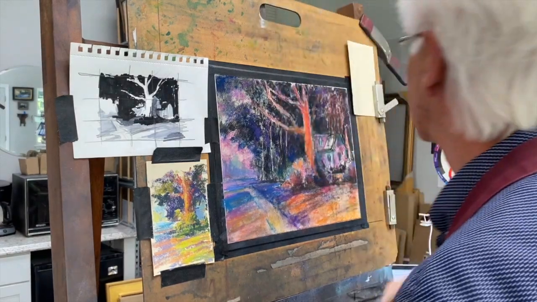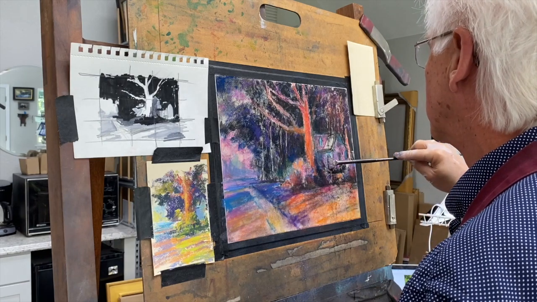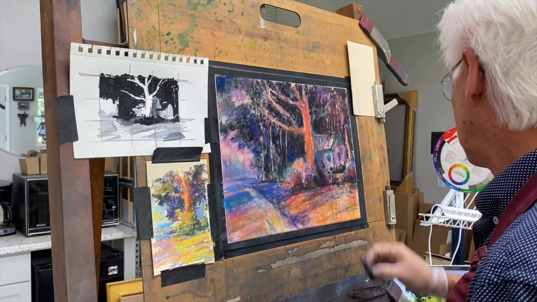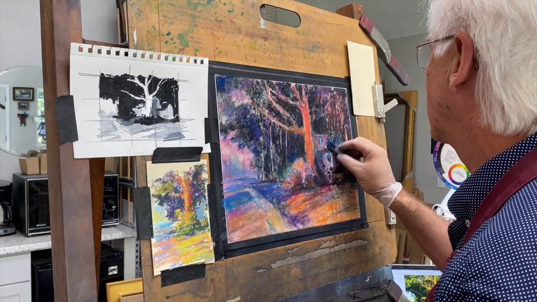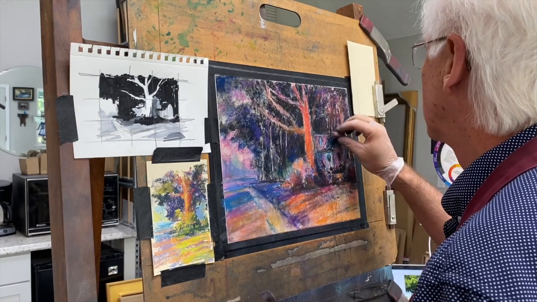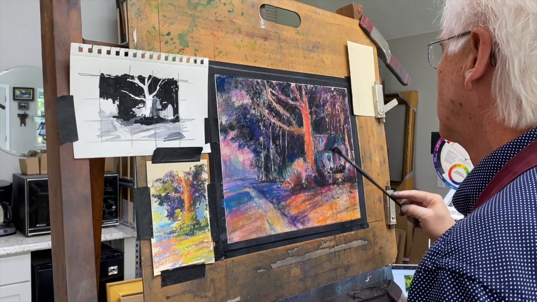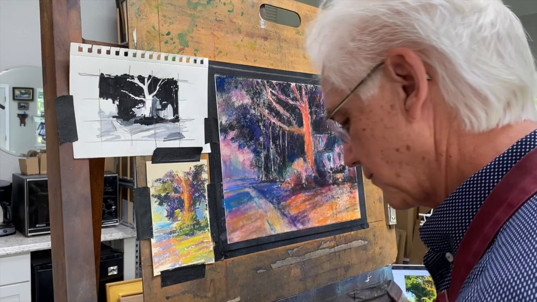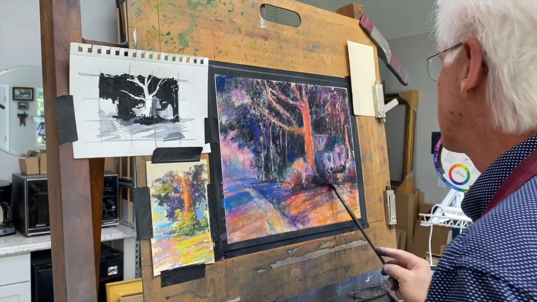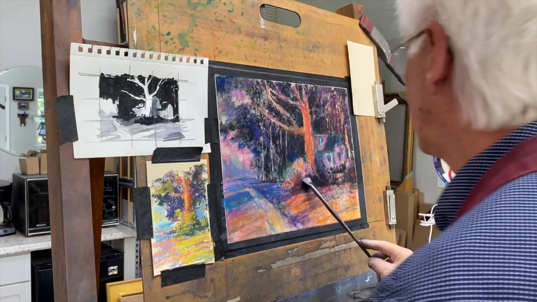That's all I'm doing, blocking in. I forgot to lay any color here, so I'm going to put that down. A bit of Ludwig there. So I'm both dipping my brush into that dish of alcohol, and I'm also spraying it on. Working pretty quickly.